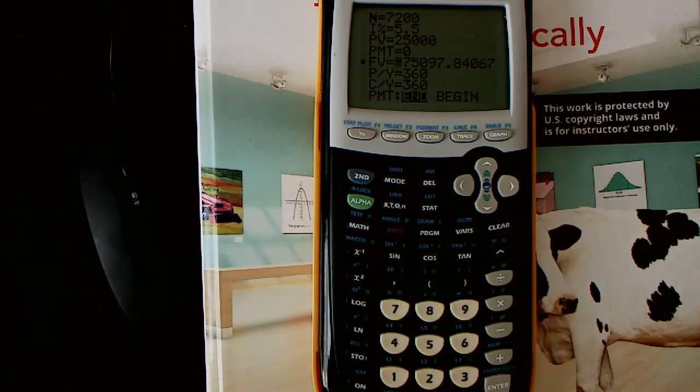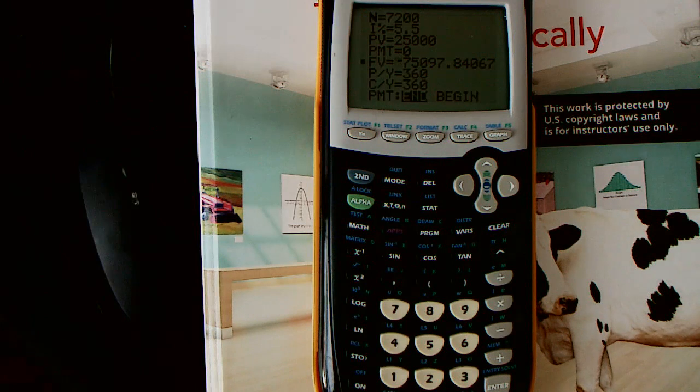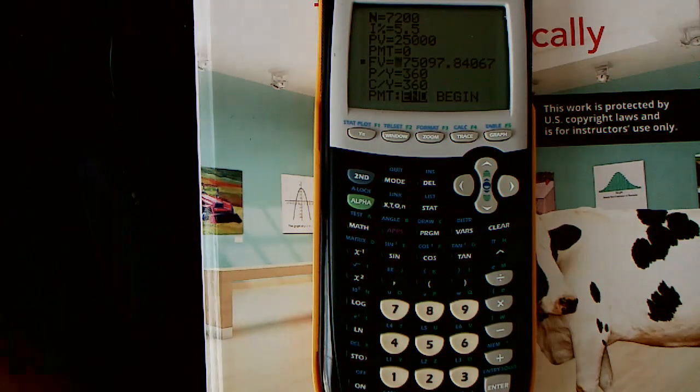Okay, that makes sense. Because the interest rate is very high, it is over long term 20 years and is compounded daily, very frequently. So the future value is a lot, kind of like tripled the value you originally deposited. Let me enter the value: 75,097 dollars and 84 cents.